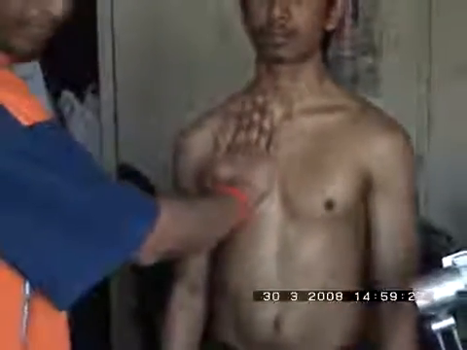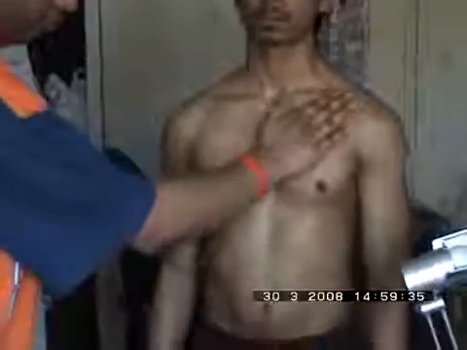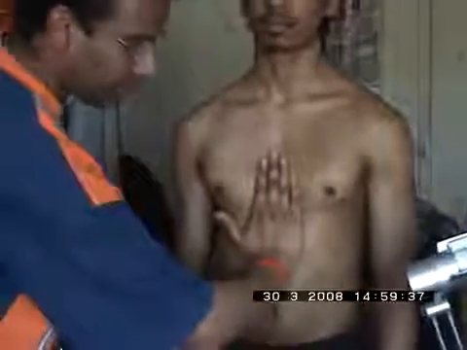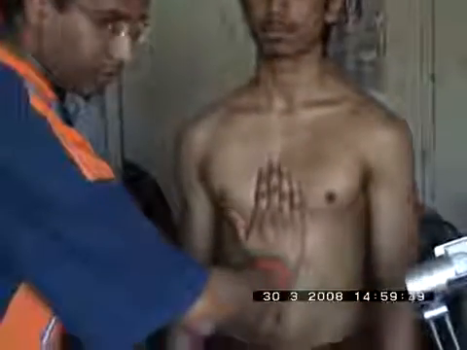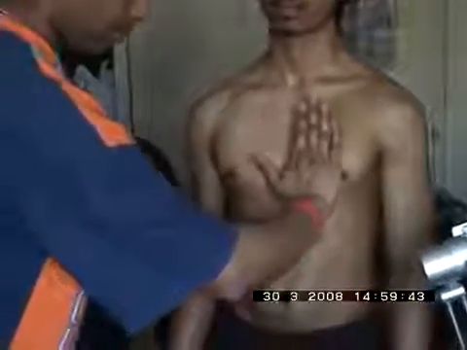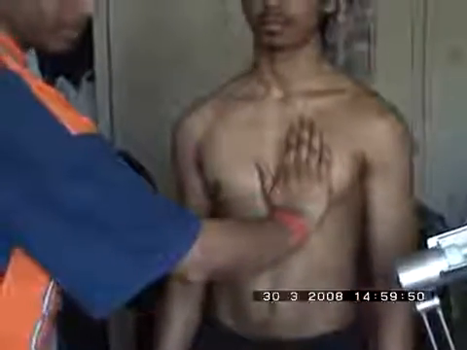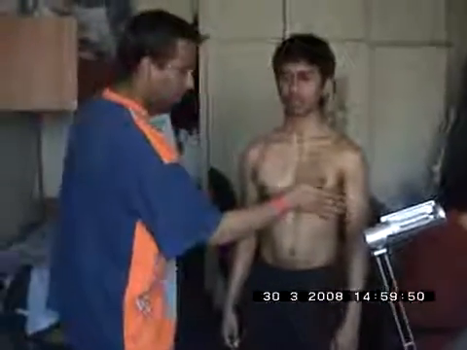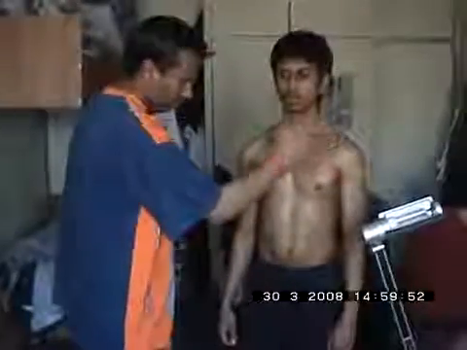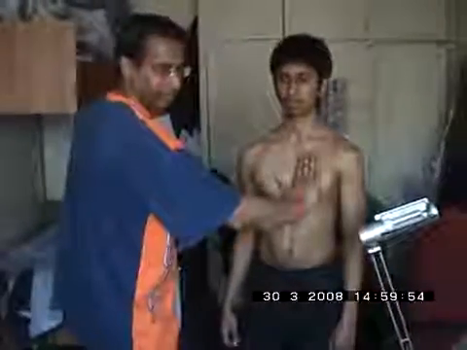Third one is your pulmonary, it's a bit different, like this. Fourth, tricuspid, same thing, like this. Fifth, Botkin-Erb point, same thing, like this. So one, two, three, four, five.